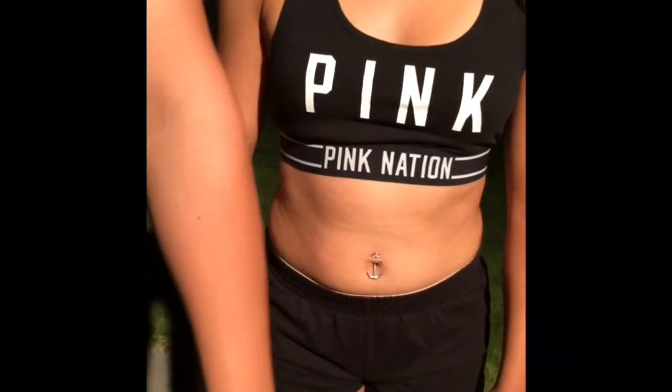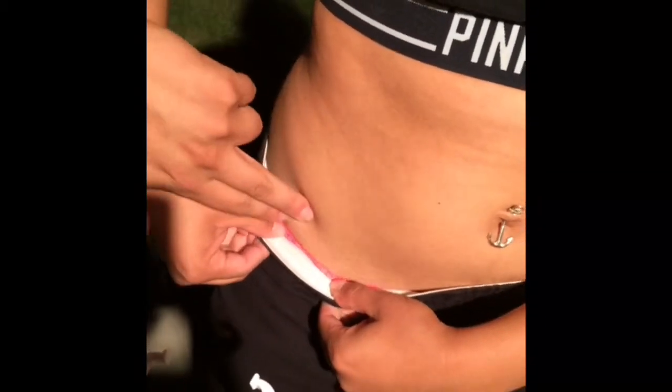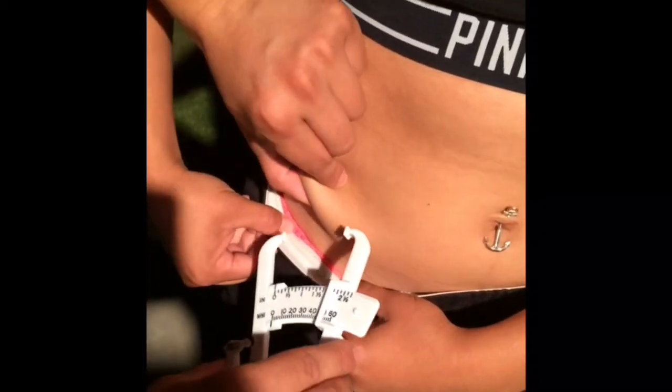The following fold is the suprailiac. It is a diagonal fold that's aligned with the iliac crest. Therefore, we should pinch above the iliac crest.